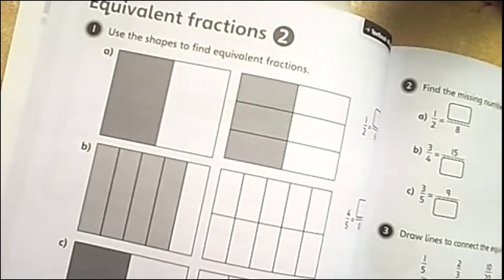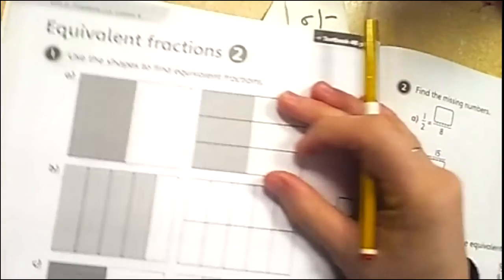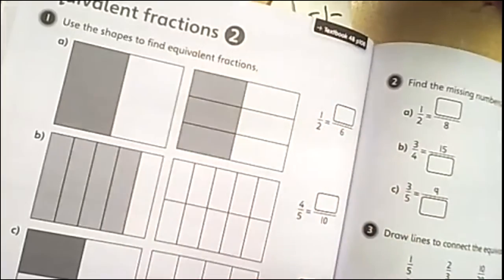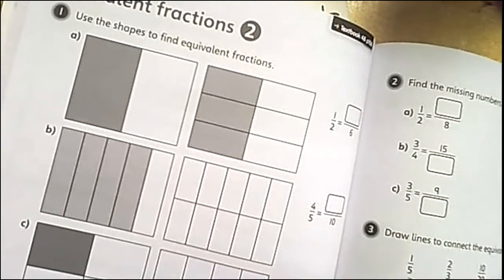There we go. So pause the video and have a go at solving page 80 and page 81. And then come back and I'll show you the answers.